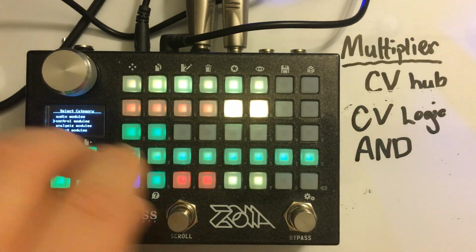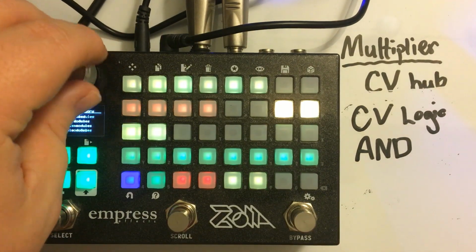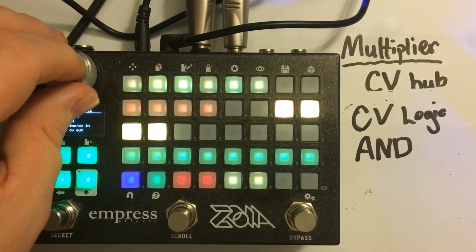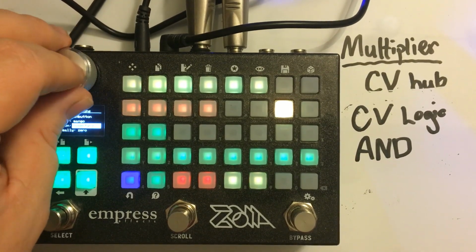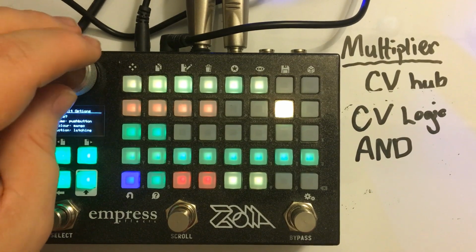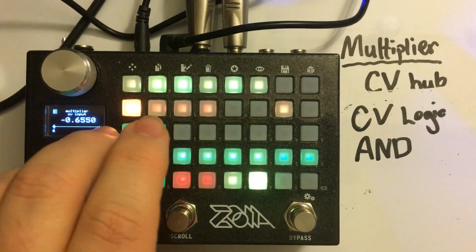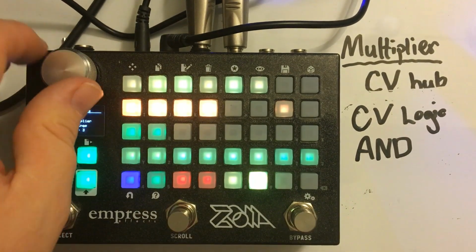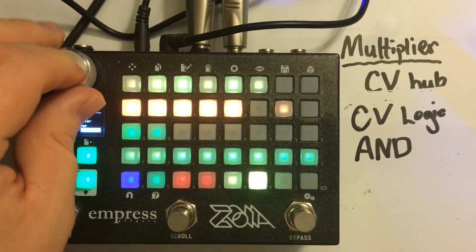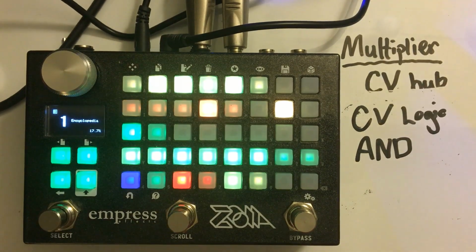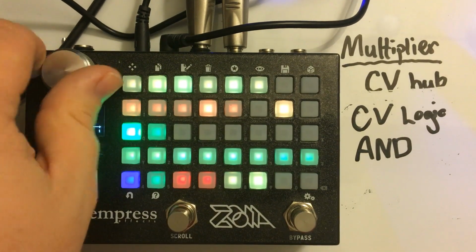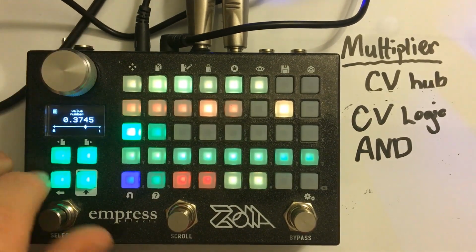And so if I were to add a push button, I'm going to make it latching, and another input to our multiplier, when the push button is on, this signal will pass through the multiplier.